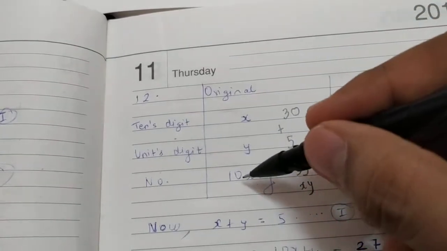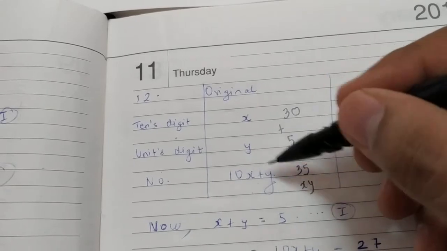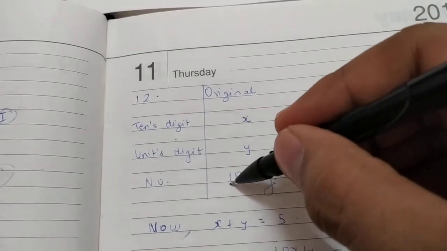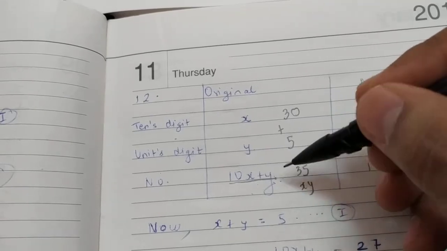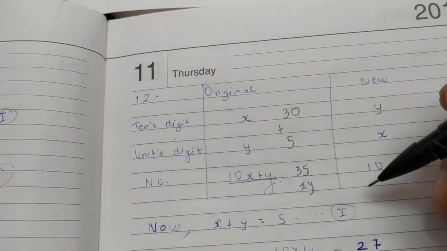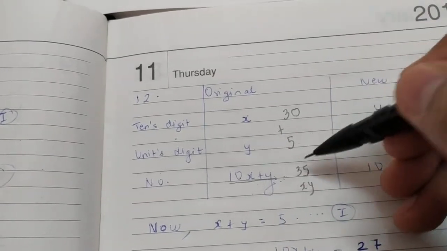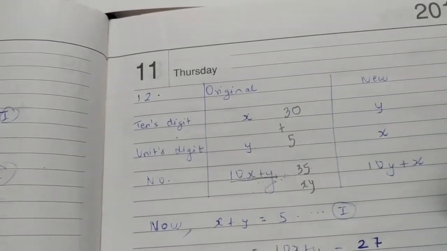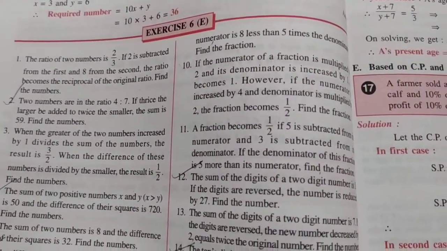So that's 10 times the tens digit plus 1 time the units digit. So this is the standard way we will write a 2-digit number in all sums. 10x plus y. 10 into 3 plus 1 into 5 gives you 35. And in the question they have said, in one condition, what if the digits are reversed?